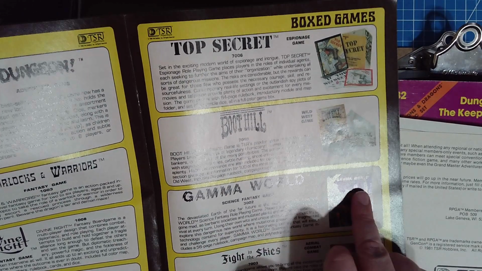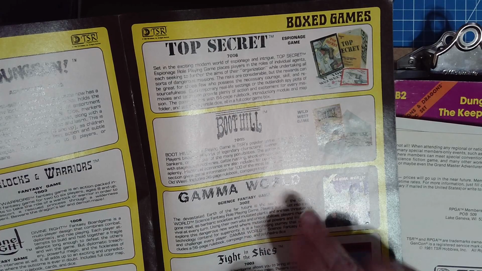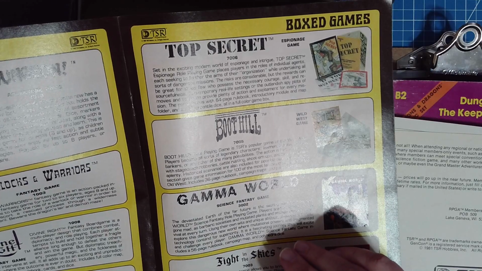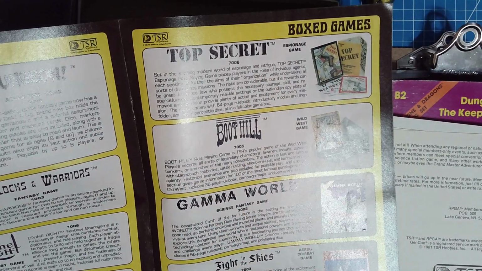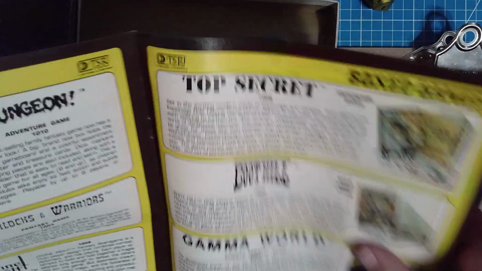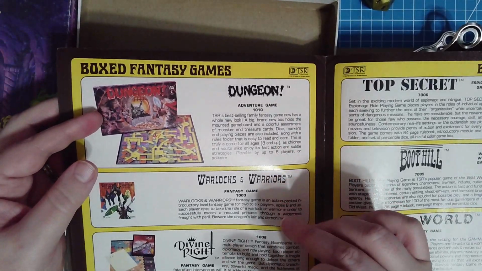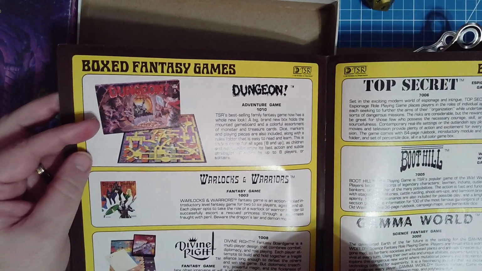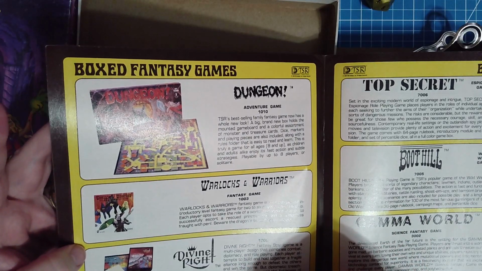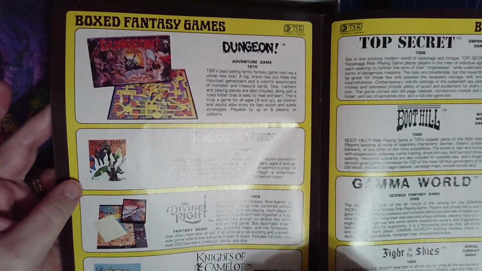Gamma World. This is the first edition of Gamma World. It's the one that the AD&D Dungeon Master's Guide offers compatibility and conversion rules for. Top Secret. I actually have a copy of Top Secret. Boot Hill. That's the Wild West game. Dungeon. This is like a board game simplification, kind of like Hero Quest before Hero Quest existed. Warlocks and Warriors. Never played that. Divine Right. Did I play Divine Right once? Maybe once. Knights of Camelot.